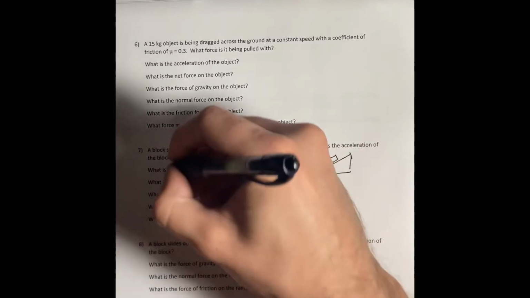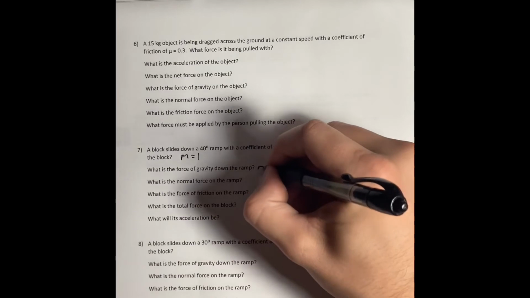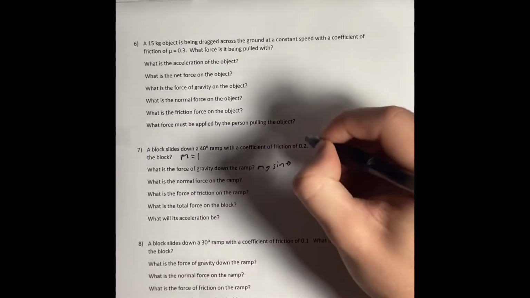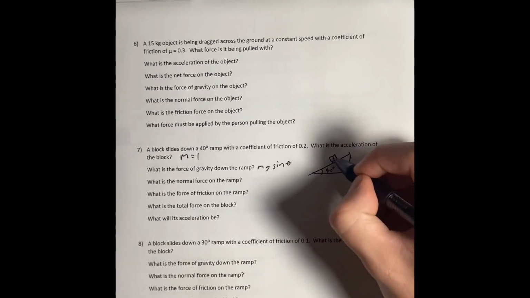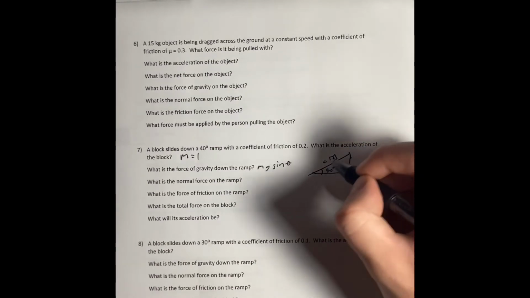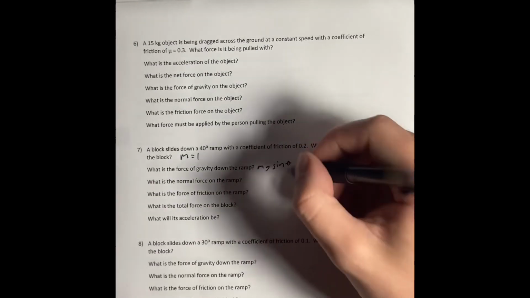Okay, so here we go. I've got a block on a ramp. It doesn't tell me the mass of the block, so I'm going to say m is equal to 1 because it's asking me for a number for acceleration. If it was asking me for an expression, I'd have to leave everything in terms of variables, but it's just asking what acceleration is going to be in terms of a number. So I'll say m is equal to 1. Force of gravity down the ramp is going to be mg sine of theta. It says our ramp is a 40-degree ramp, so this is 40 degrees. This is my 1 kilogram block, sliding down this way. That's the force going down the ramp.